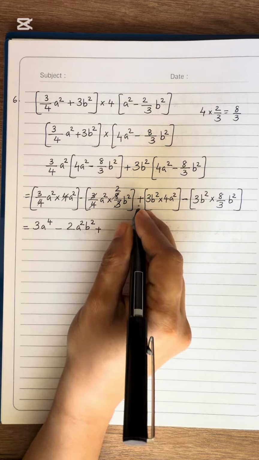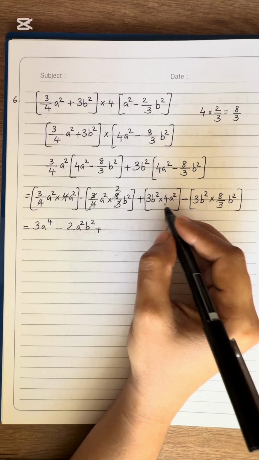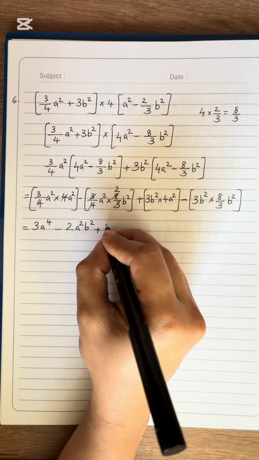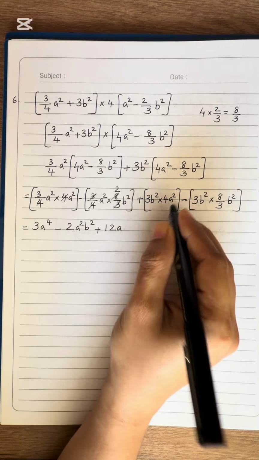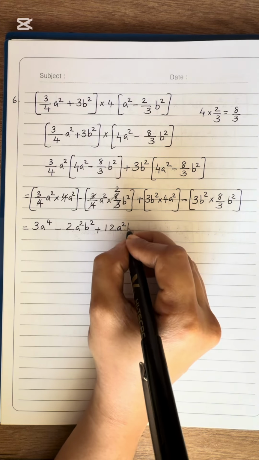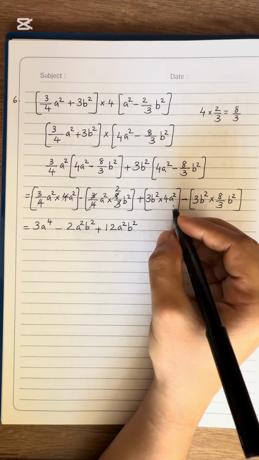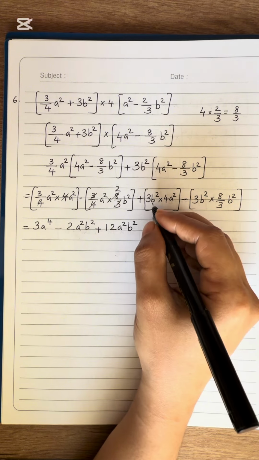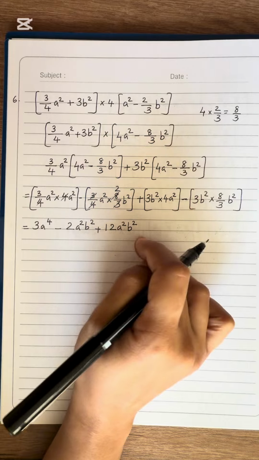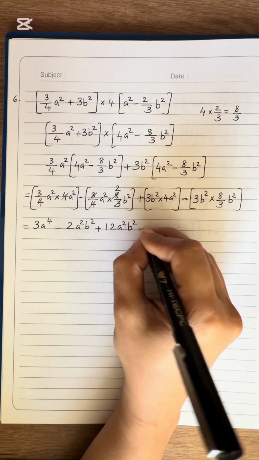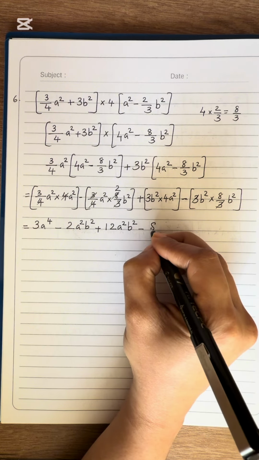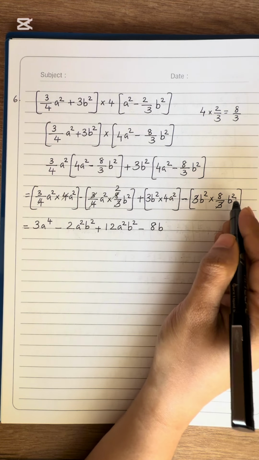Next sign is plus 3b square into 4a square. There is no like term, so we have to multiply. 3 into 4, 12 a square b square, or b square a square. Anyway, it's the same. Okay, if there is an equal number of a's and an equal number of b's, they can combine. You can write it either way, like a square b square or b square a square, both are the same. Minus 3 and 3 will cancel, 8 b raised to square plus square 4.